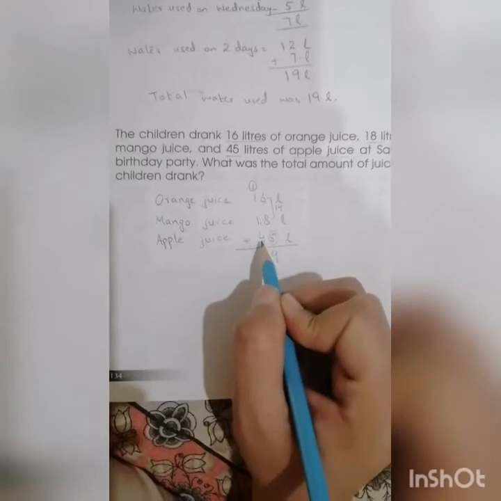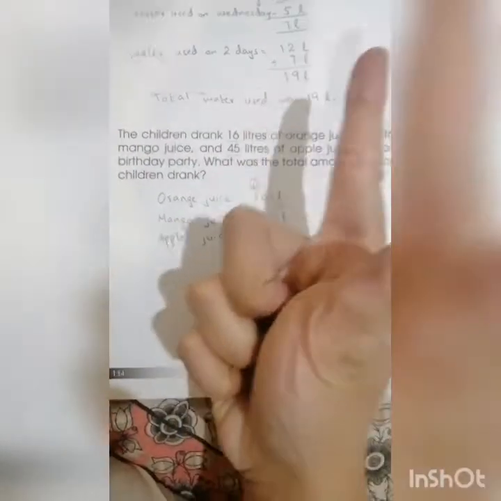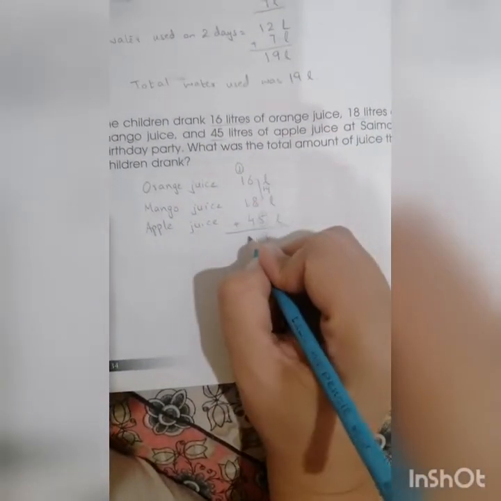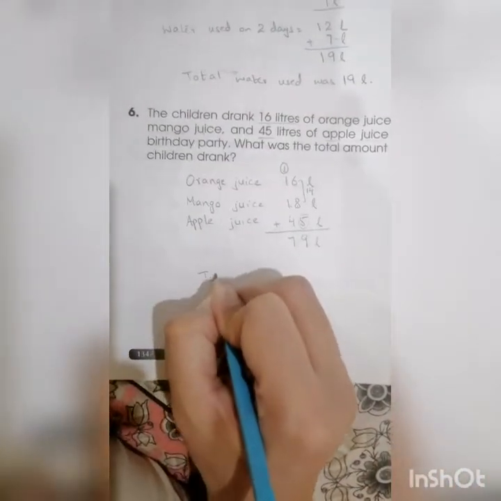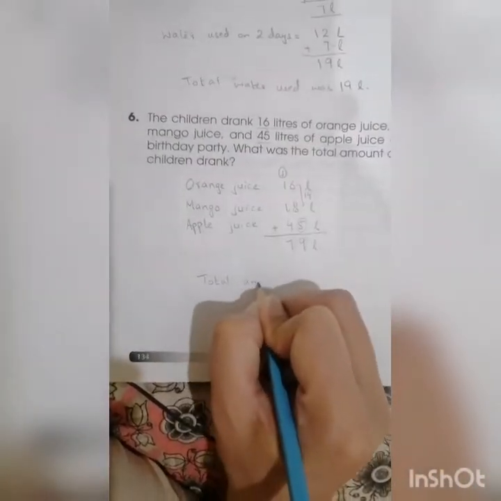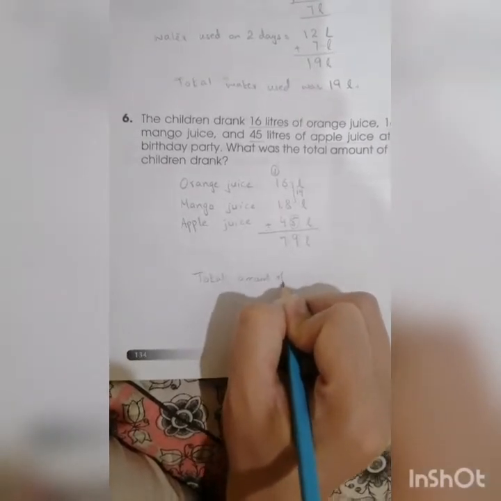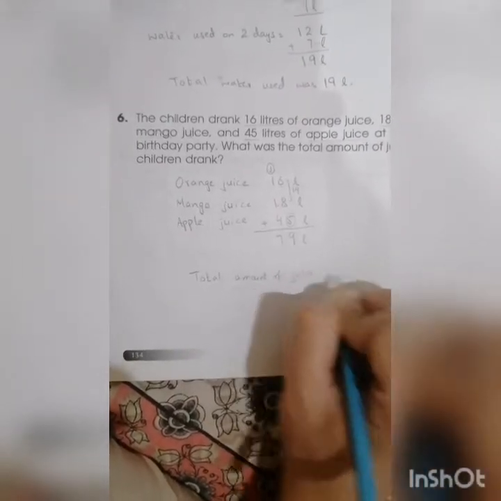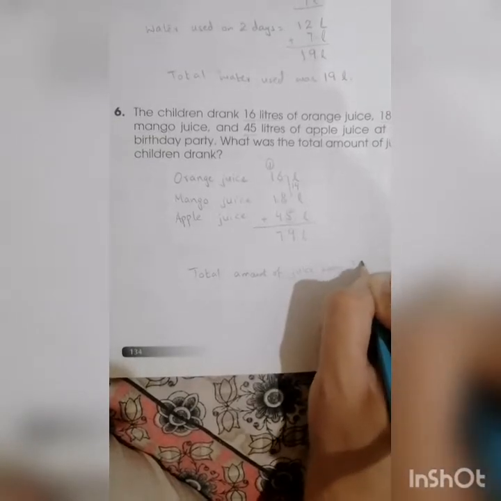Now 3 in your mind, 4 fingers up because we have to add them. 3, 4, 5, 6, 7. So this is 7. So they had 79 liter of juice. So we will write total amount of juice was 79 liters.